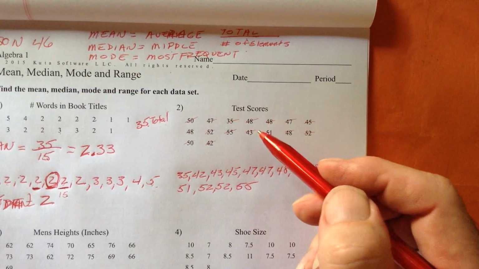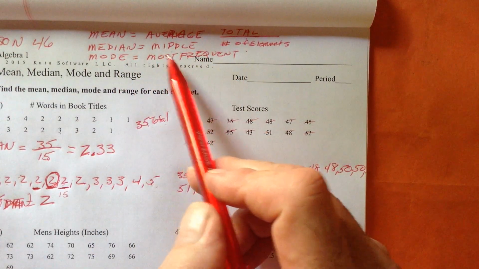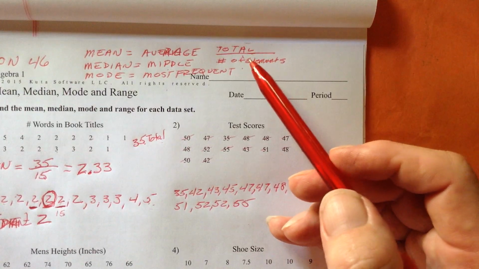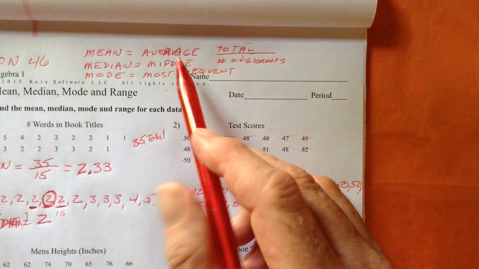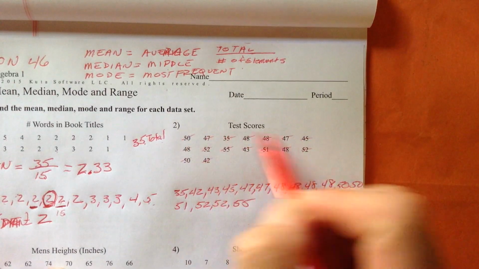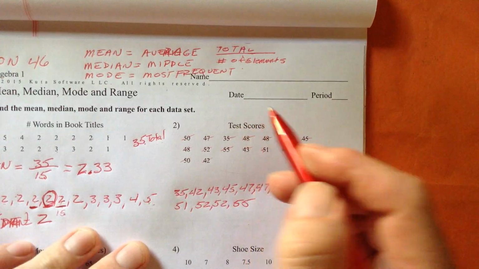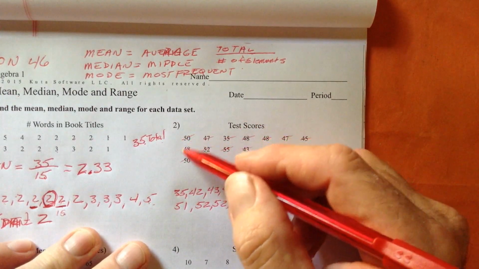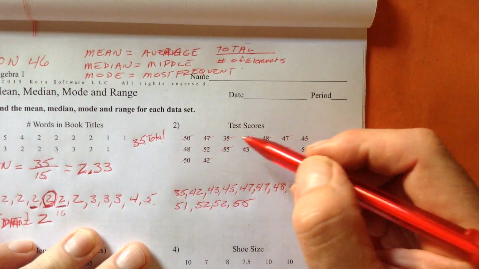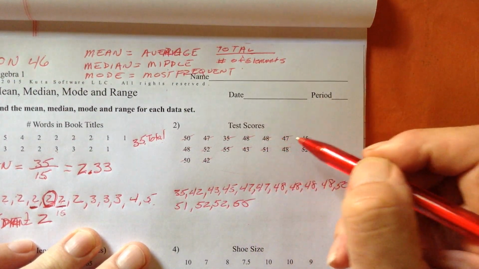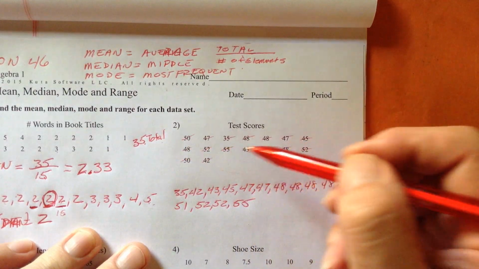Okay, for number 2 here. So the mean again is the average. To find the average, you have to first see how many numbers you have and then add them all up. I did it earlier already. I took 50 plus 47 plus 35 plus 48 plus 48 plus 47 plus 45, 48 plus 52 plus 55.